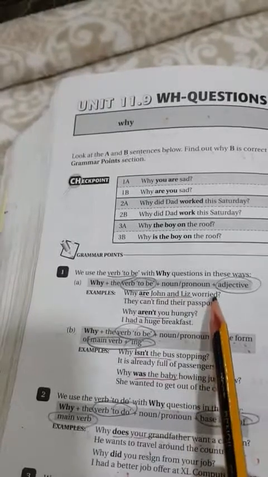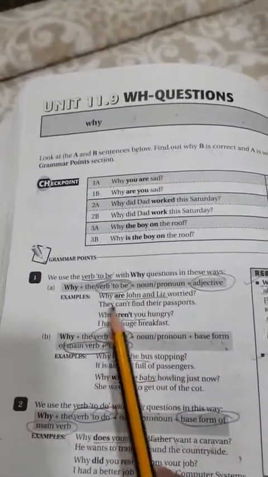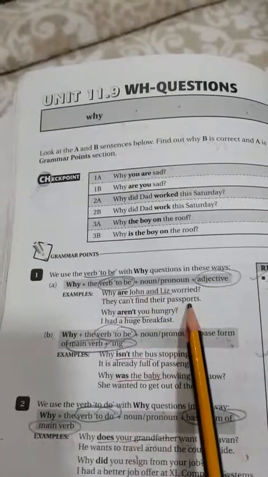Now let's see an example. Why are, see the verb to be, why are John and Liz worried? Worried here is the adjective. So verb to be with an adjective. Now let's see how to answer the question. They can't find their passport.